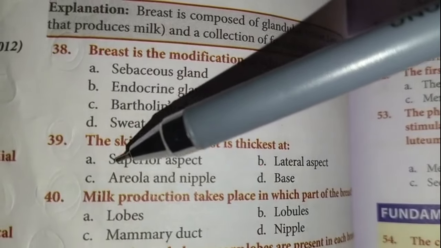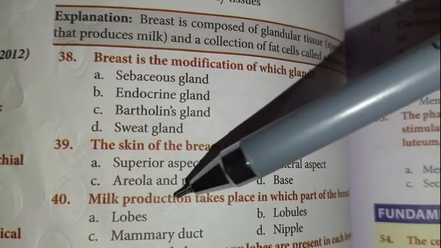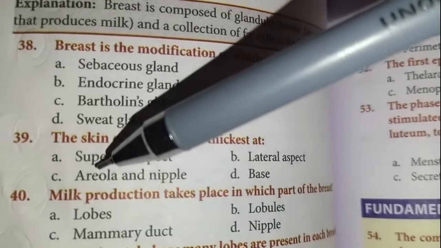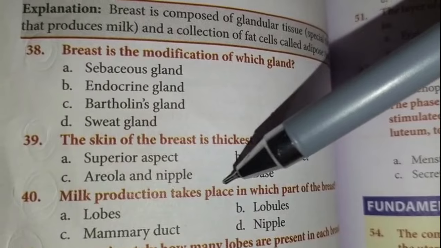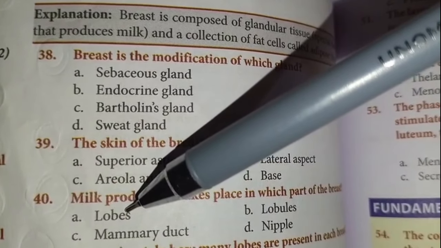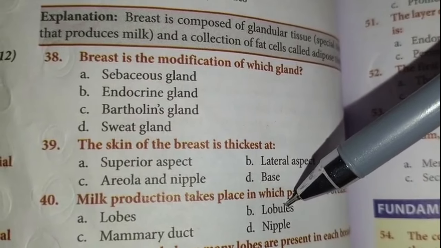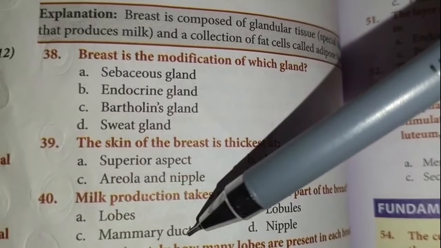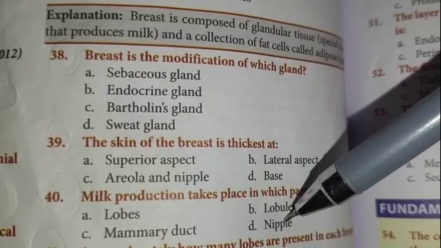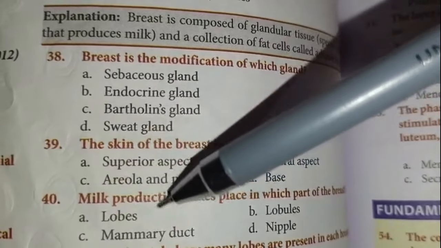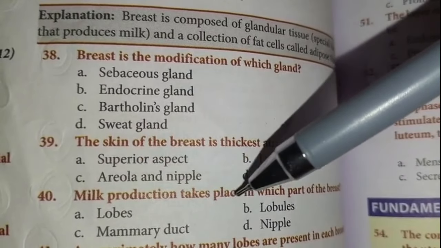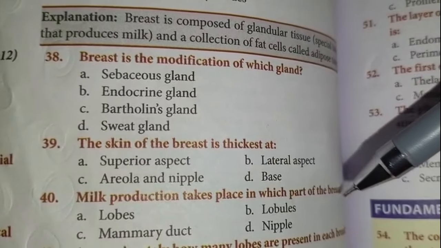And the next question is, milk production takes place in which part of the breast? Option A, lobes. Option B, lobules. Option C, mammary duct. And option D, nipple. And the correct answer is option B, lobules. Milk production takes place in the lobule part of the breast.